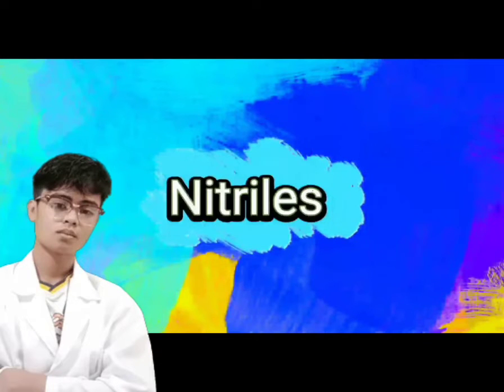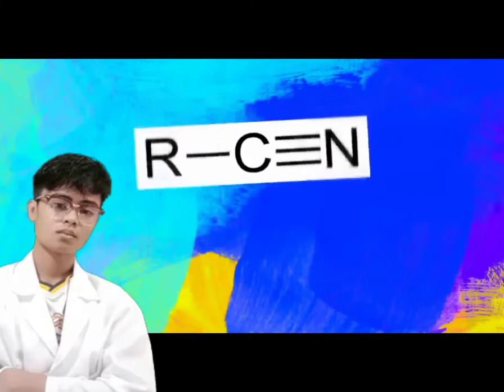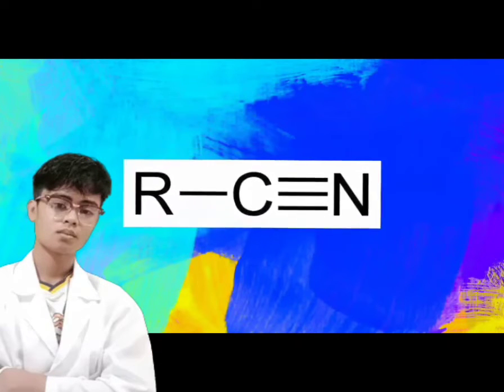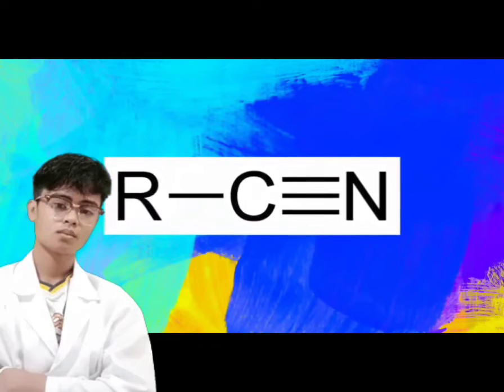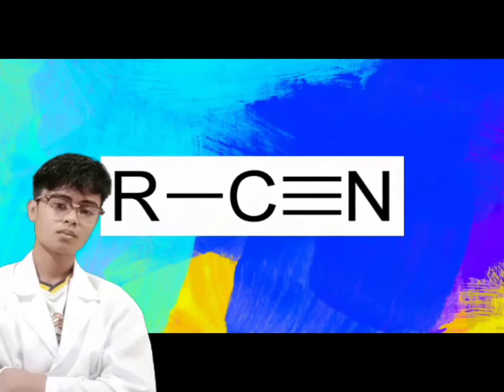Let's talk about nitriles. Nitriles are analogous to carboxylic acids in that both have carbon atoms with 3 bonds to an electronegative atom. Nitriles are also called cyano compounds, any of a class of organic compounds that have molecular structures in which a cyano group is attached to a carbon atom. Nitriles are also colorless solids and liquids with distinctive odors.